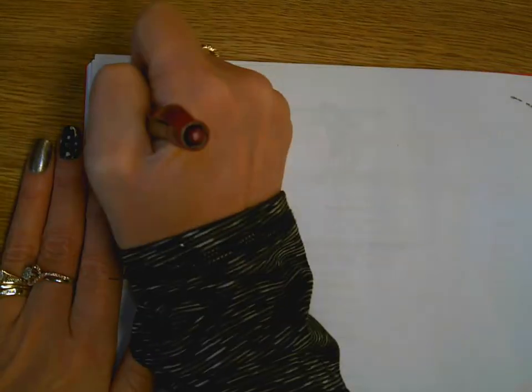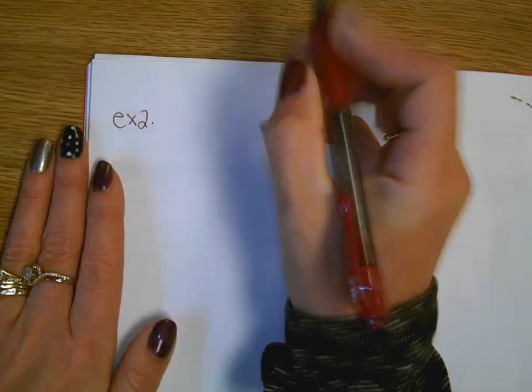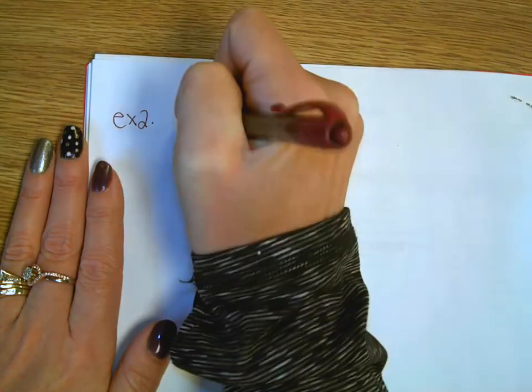All right, our next example. Here's some given information.